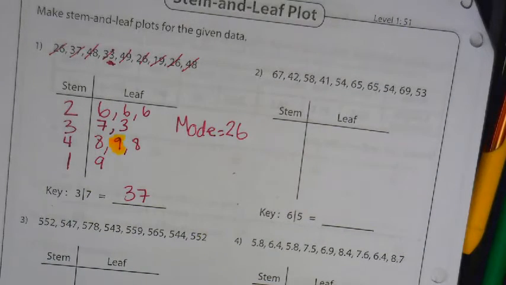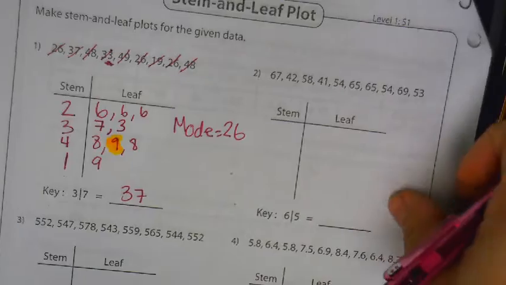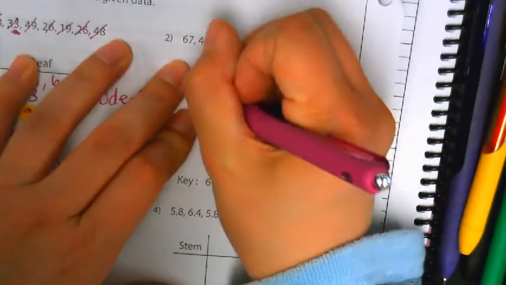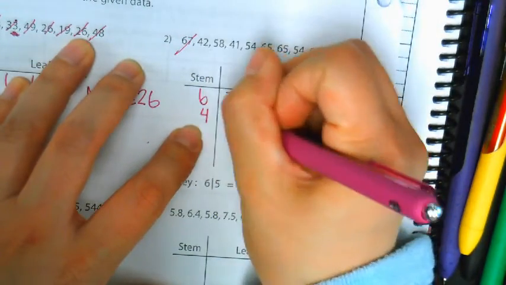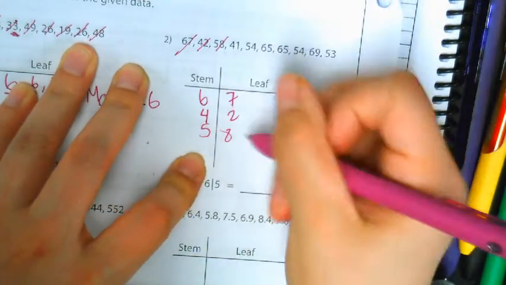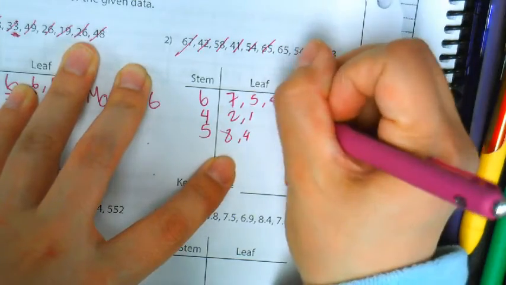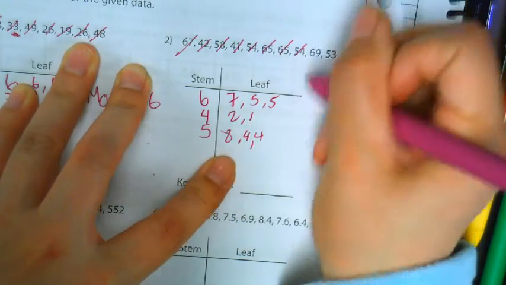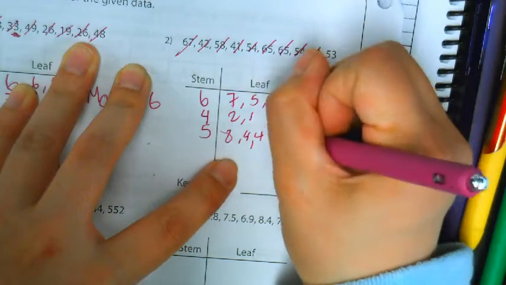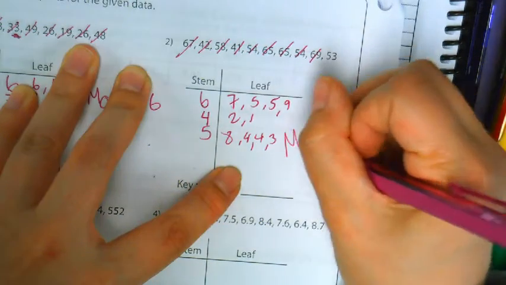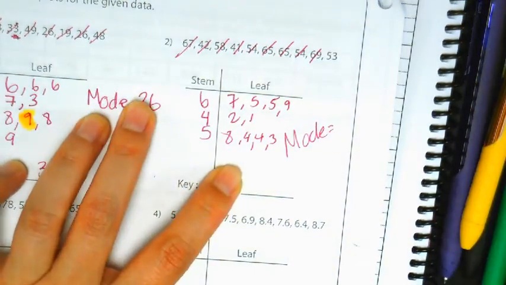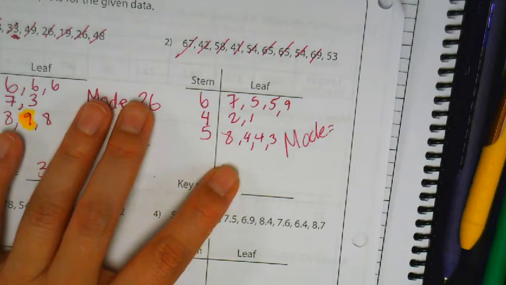Try out the stem and leaf plot for number 2. And then tell me, what's the mode?